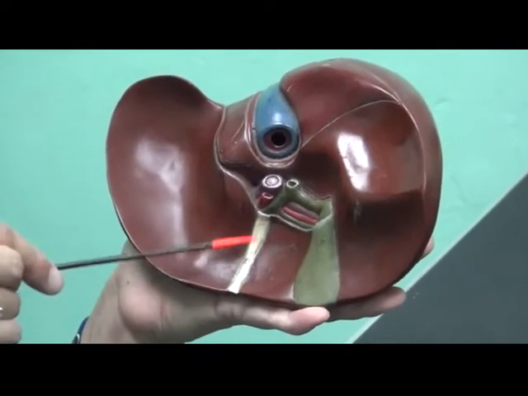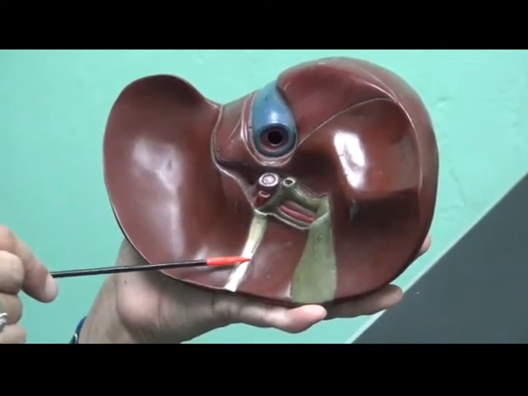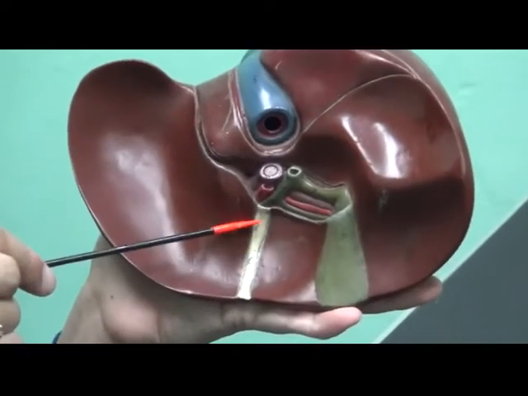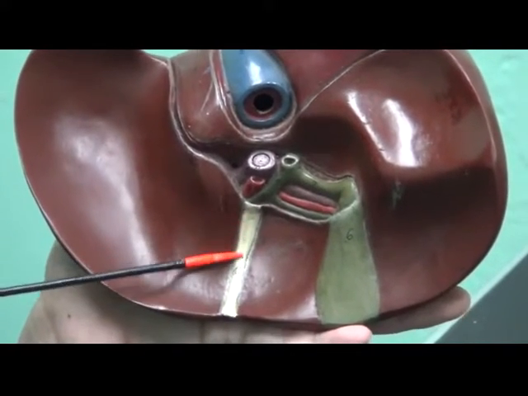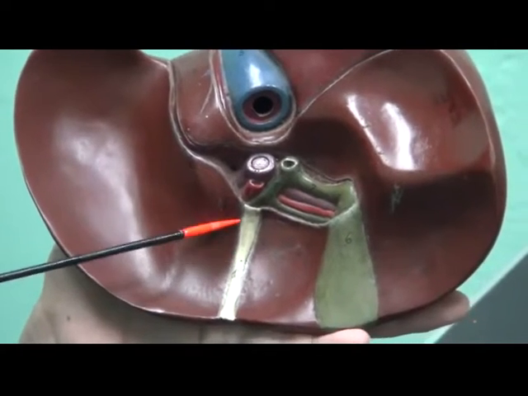It's actually showing you the ligamentum teres of the liver. This is the ligamentum teres of the liver, which is the remnant of the umbilical vein.